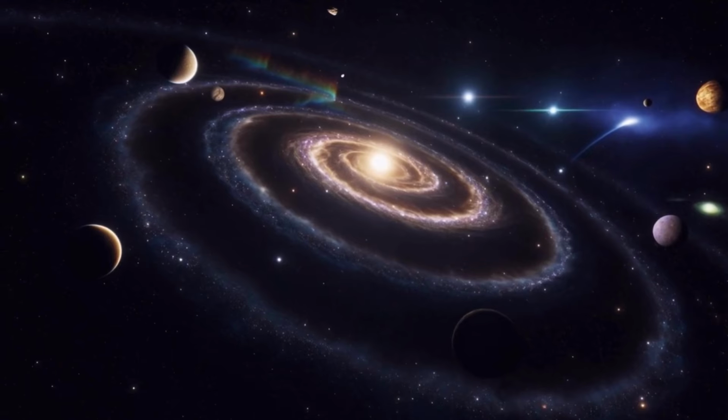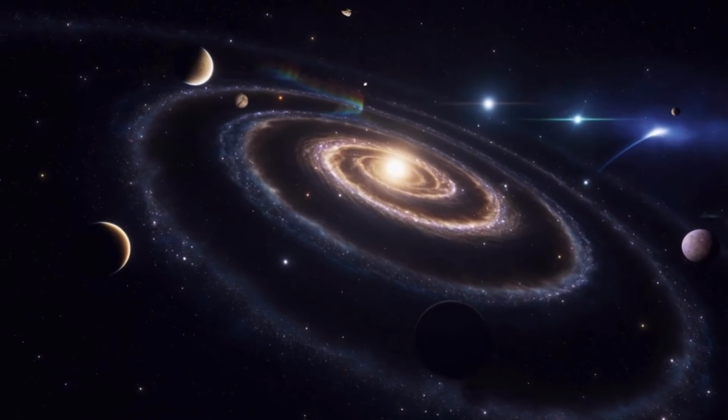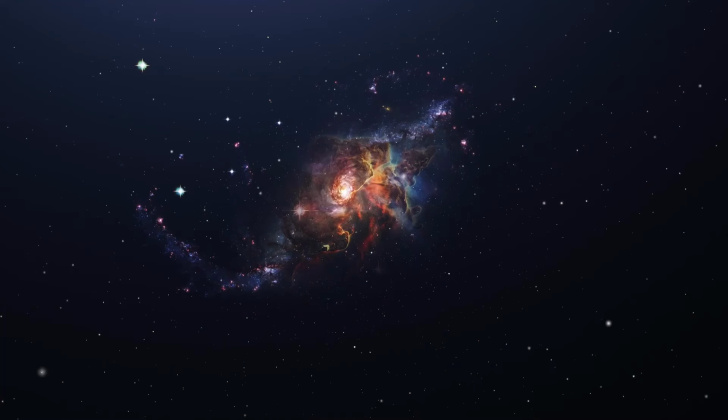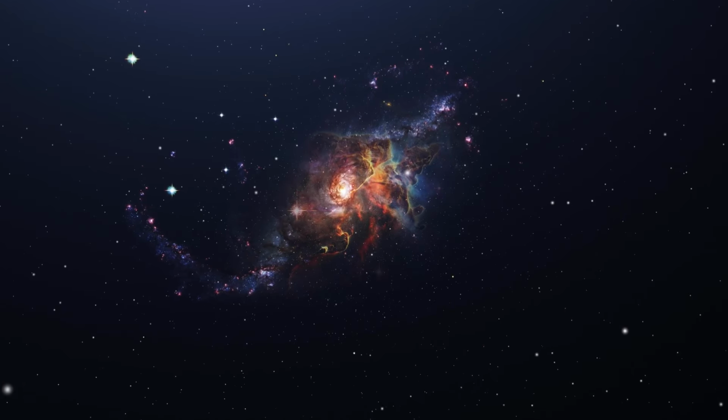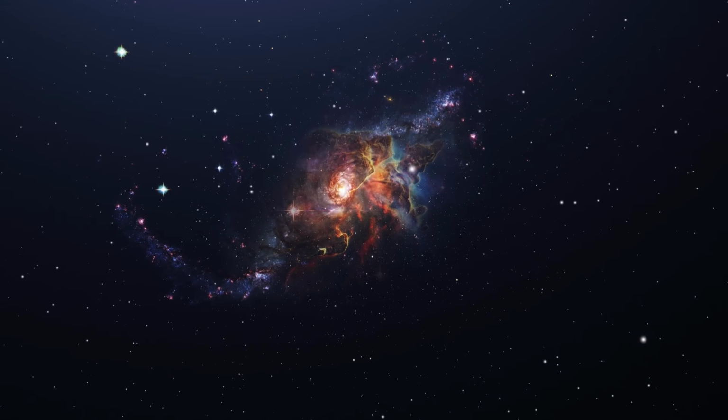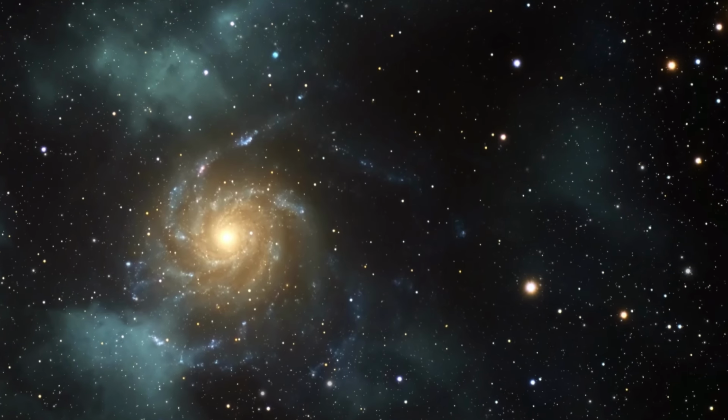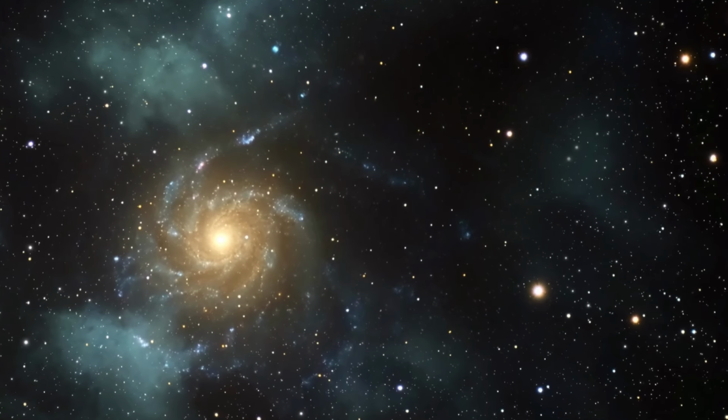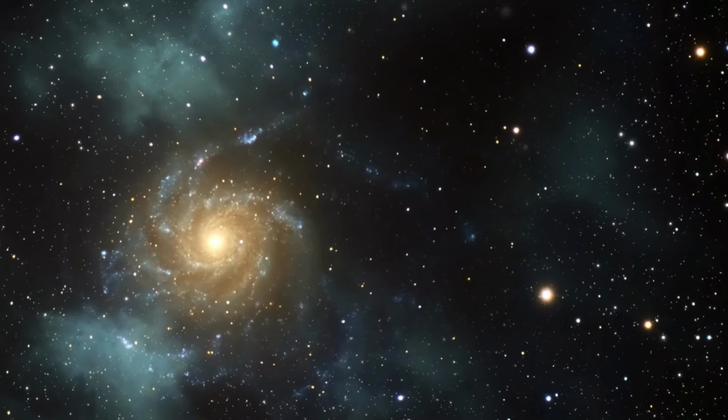Right now, there's a very simple sanity check hanging over everything. If our theories are right, and our guesses about star formation and feedback are right, then when we run the universe inside a supercomputer, it should roughly look like what Webb is seeing. So the natural question is, does it?